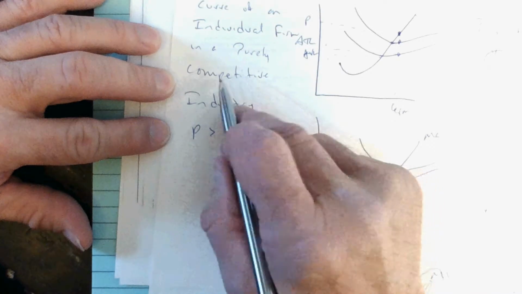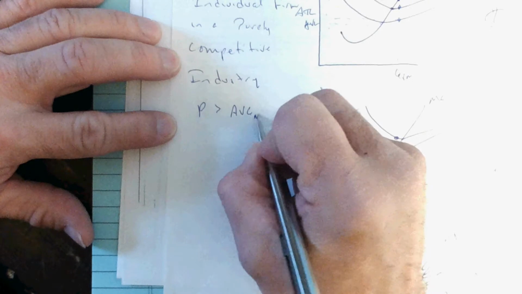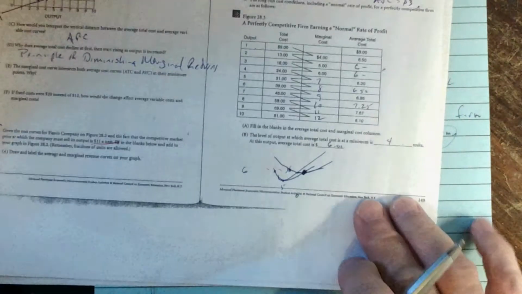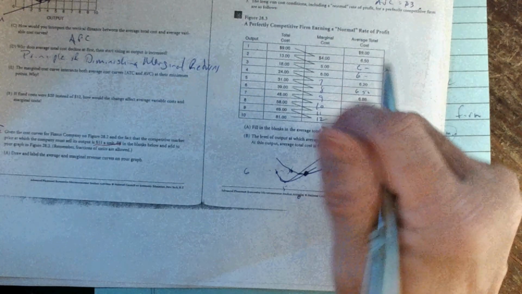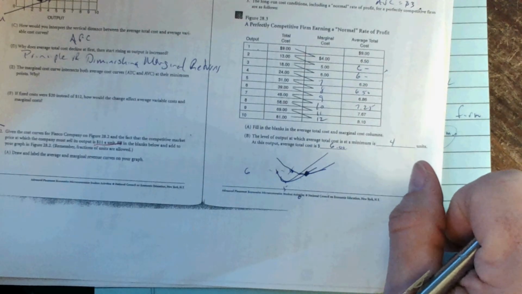The supply curve of an individual firm in a purely competitive market is where price is greater than average variable cost min. Here, not here. So, looking at our data, we don't have average variable cost min here. Okay. So, if the price were $8, we need to compare price to marginal cost to determine how much the firm will produce.